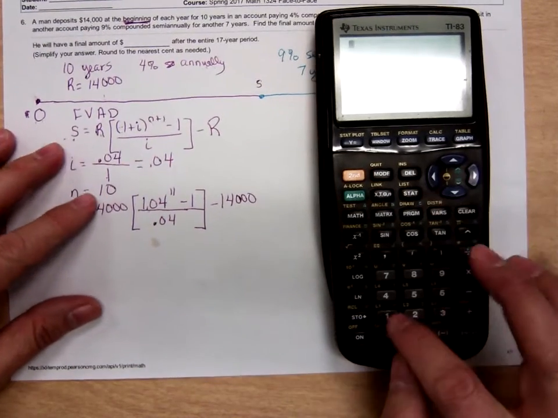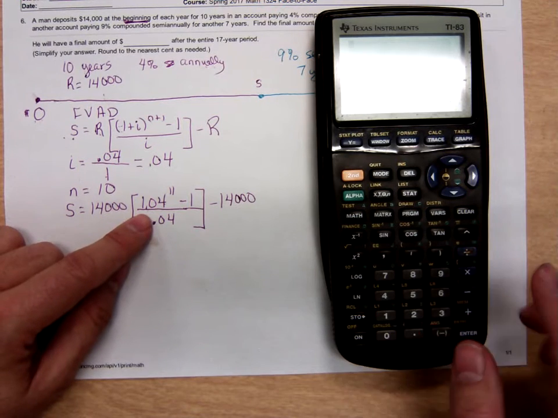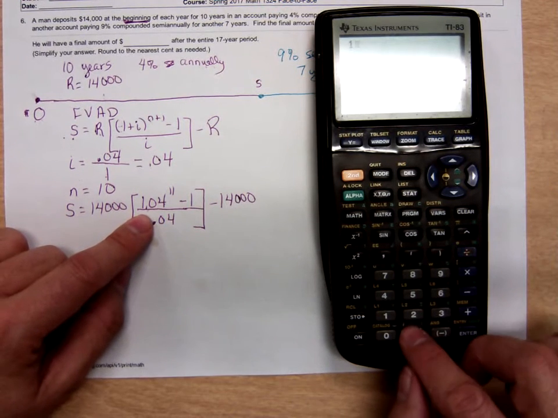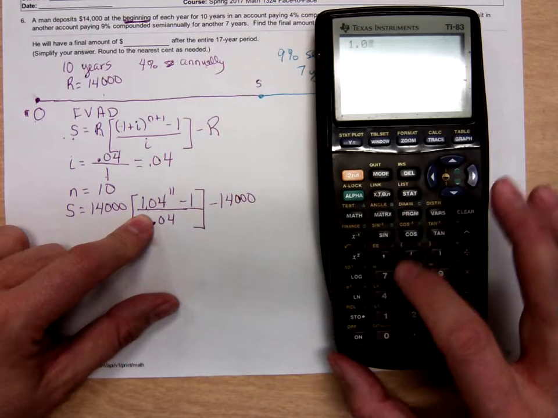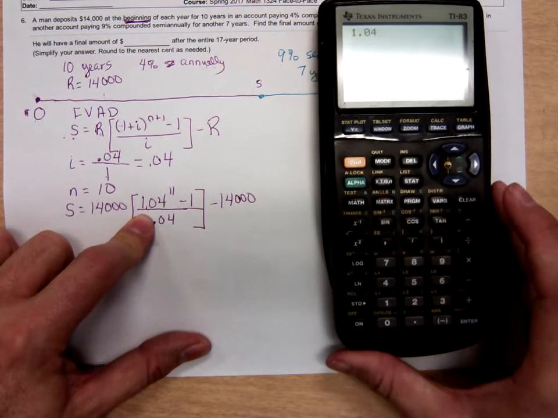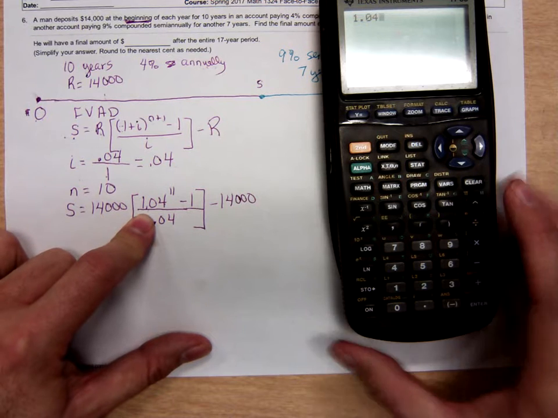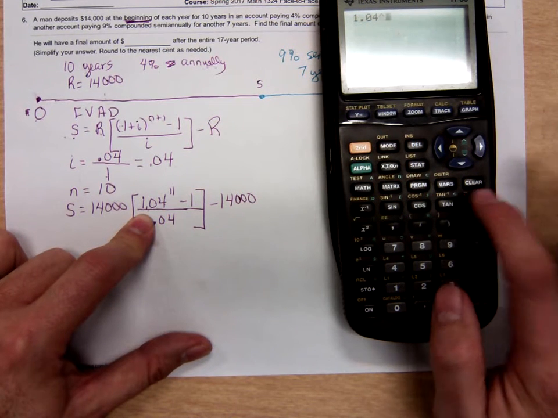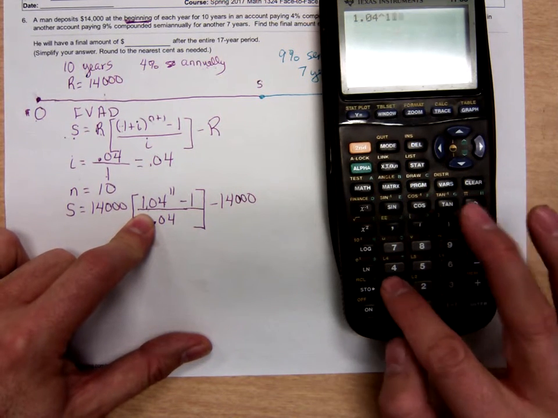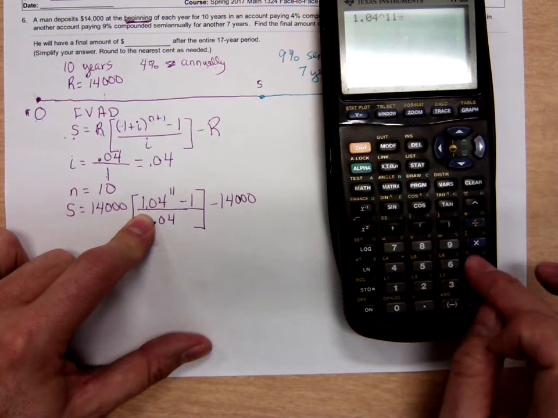Let me just start punching in. I'm going to punch in the bracket number 1.04, raise it up a little. Okay, 1.04 raised to the 11th power minus 1.